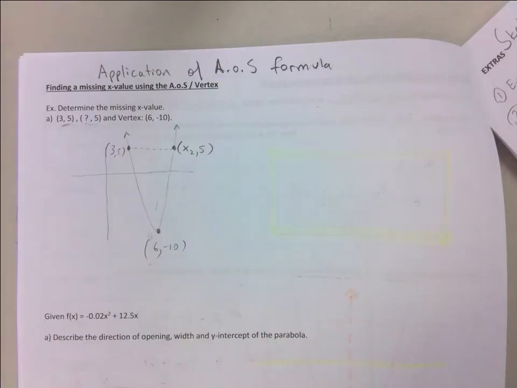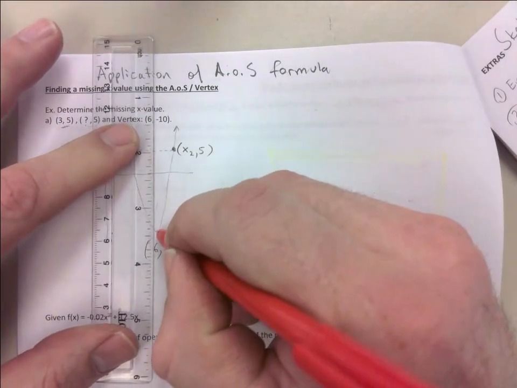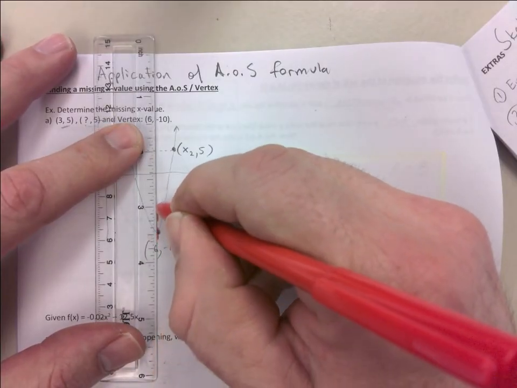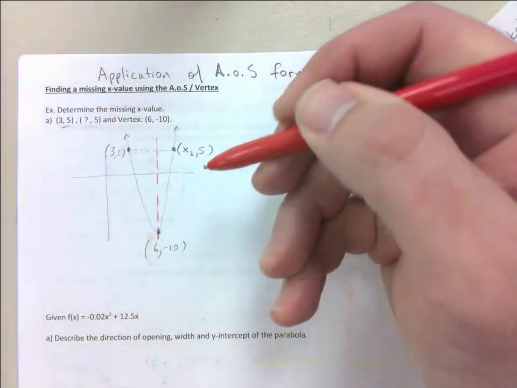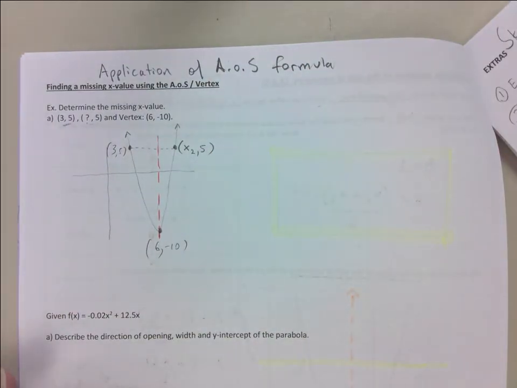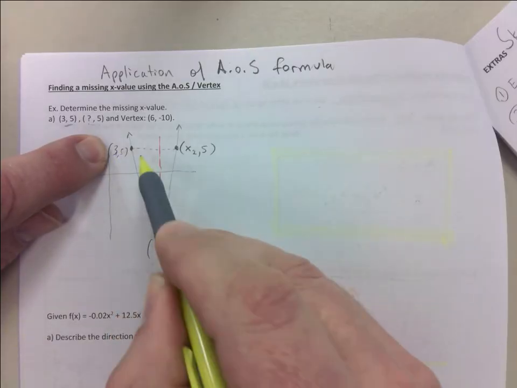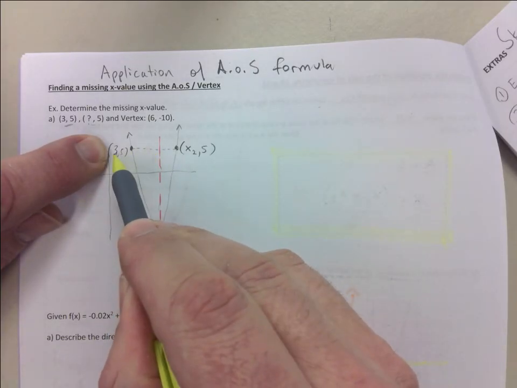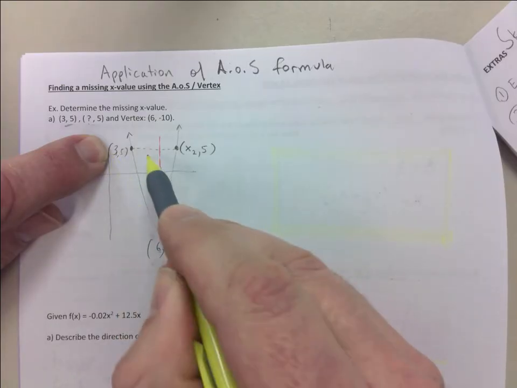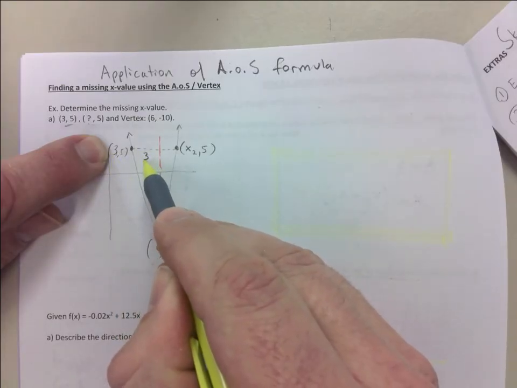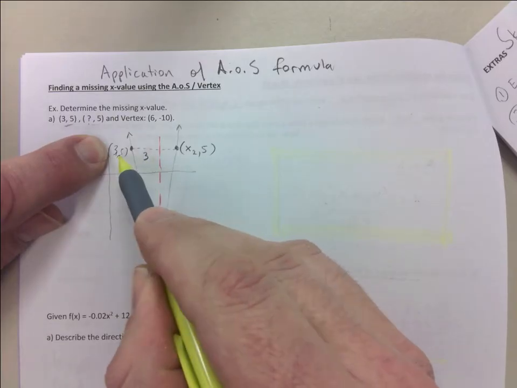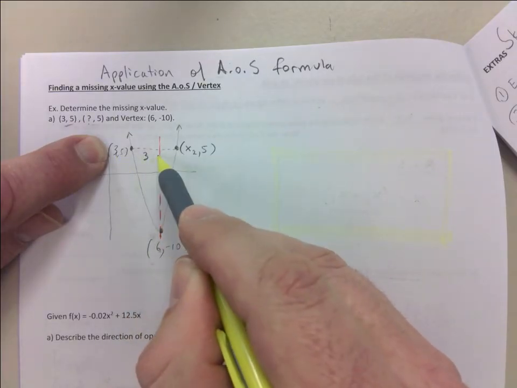Do we know where our axis of symmetry is right now? We know it goes right through here. And sorry, I didn't do a very good job graphing this. But to go from 3 to 6, how many units are we walking sideways? That's 3, right? Correct? To go from 3 to 6 is 3.